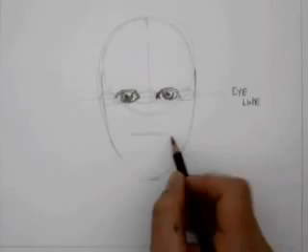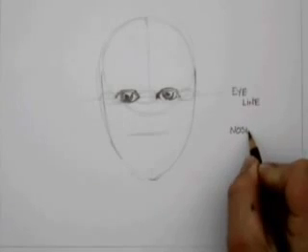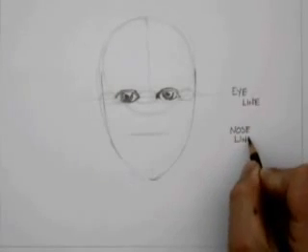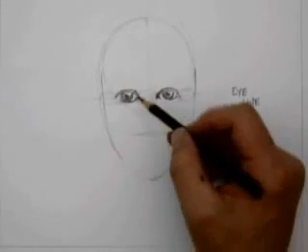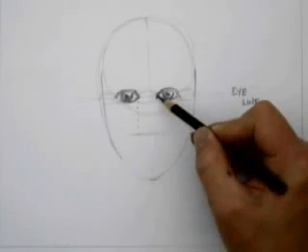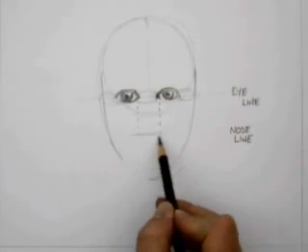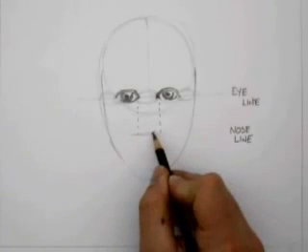Next, I'm going to figure out where the nose line is, and conveniently the nose line is halfway between the eye line and the bottom of the chin. This is going to tell us where the nose ends. The bottom of the nose is going to be. Also, conveniently, the inside corners of your eyes kind of match up with the edges of your nose. So it'll give you a good idea where that nose is going to fit on the face.